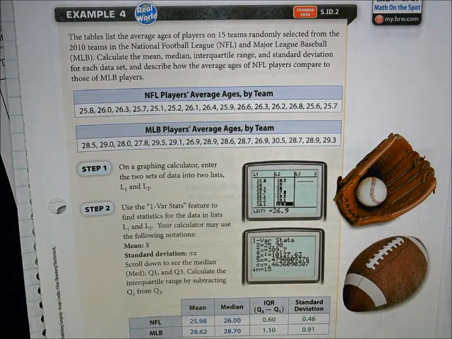The tables list the average ages of players on 15 teams randomly selected from the 2010 teams in the National Football League and the Major League Baseball. Calculate the mean, median, interquartile range, and standard deviation of each set. And describe how the average ages of NFL players compare to those of Major League Baseball players. Compare. That was the second part of our learning target, right? To learn how to do the statistics, but then how to use it to compare data.